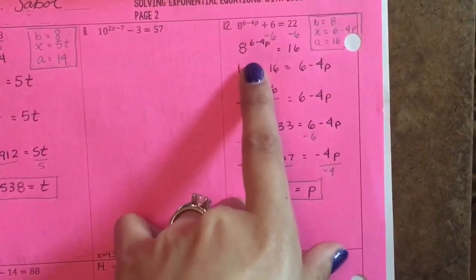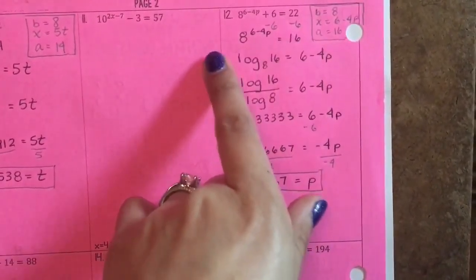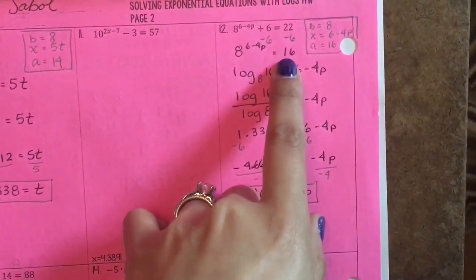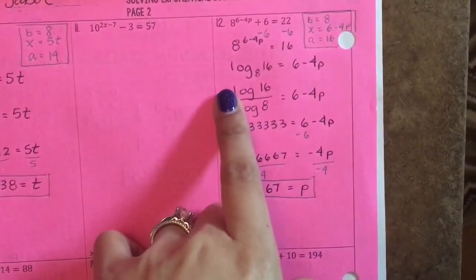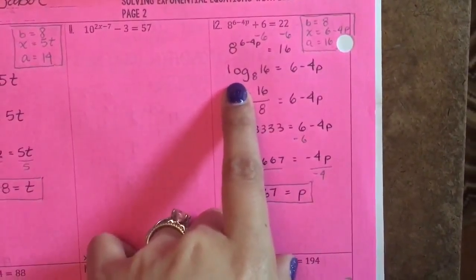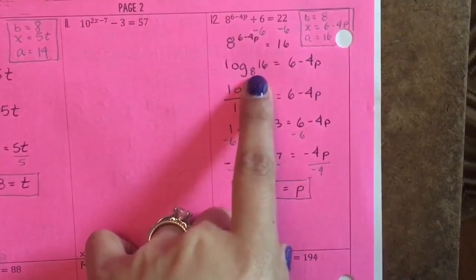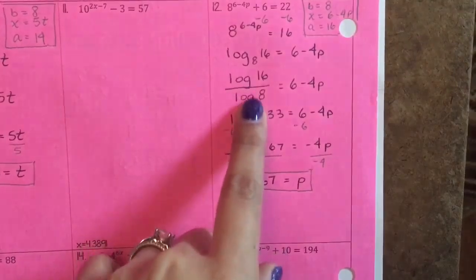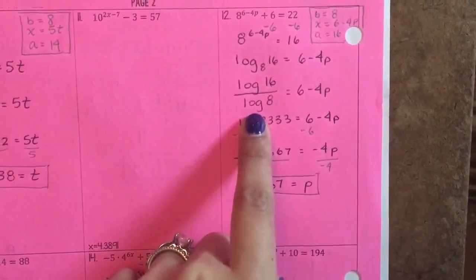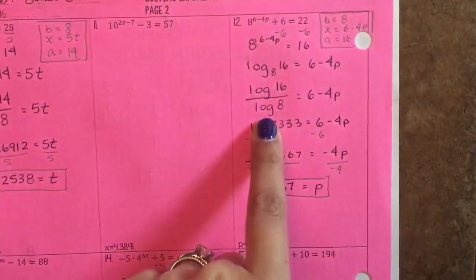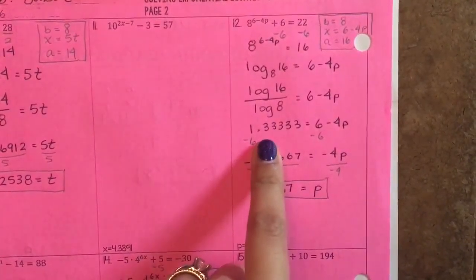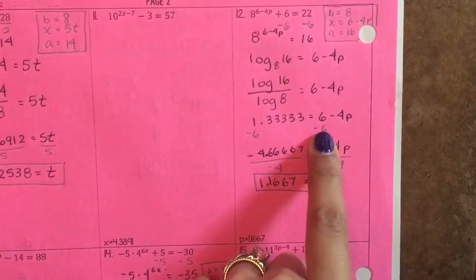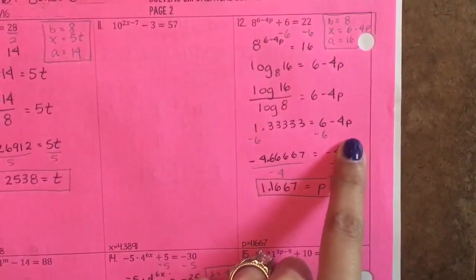Now using this equation, we can identify our base, which is 8, our exponent, which is 6 minus 4p, and our answer, which is 16. Rewritten in logarithmic form, we are left with log base 8 of 16 equals 6 minus 4p. We can evaluate using the change of base formula and our calculators by entering log of 16 divided by log of 8. This gives us 1.3 repeated, equal to 6 minus 4p.